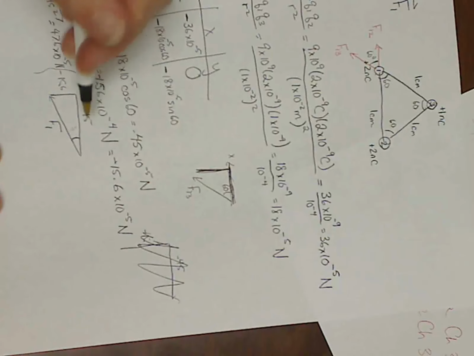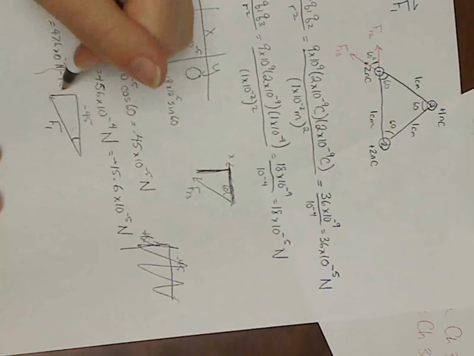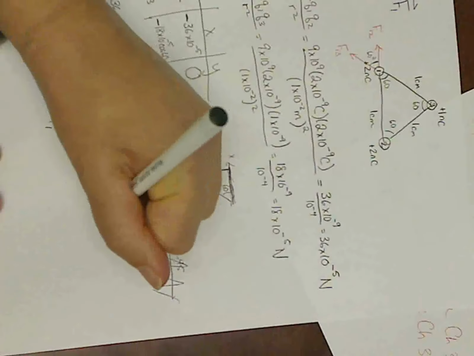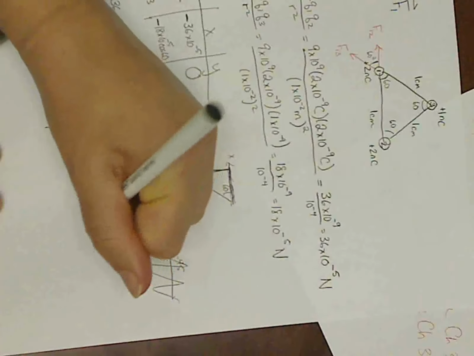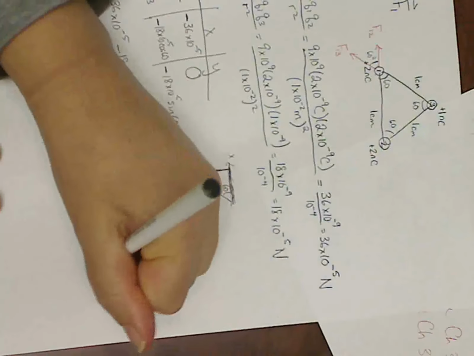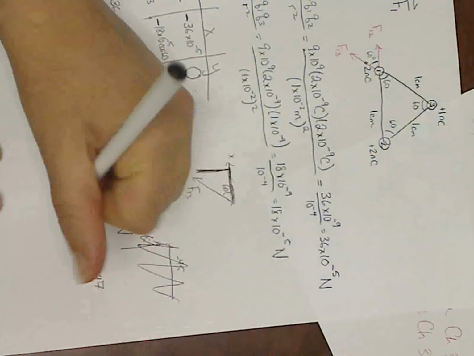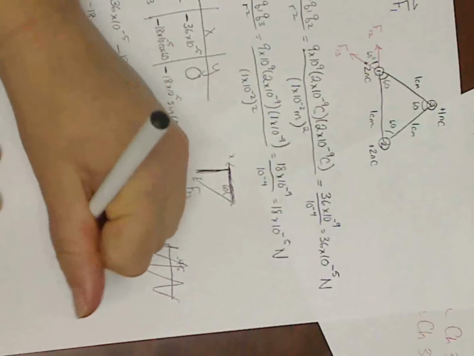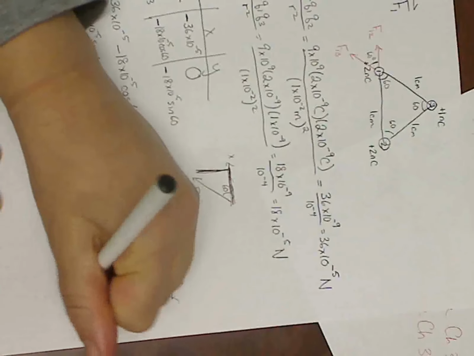All right, how about the angle? Well, opposite over adjacent is equal to the tan of the angle. So tan theta is equal to negative 15.6 over negative 45, which is plus 0.347. So theta is inverse tan of 0.347, which is 19.1 degrees.